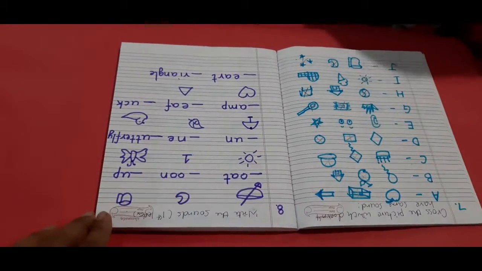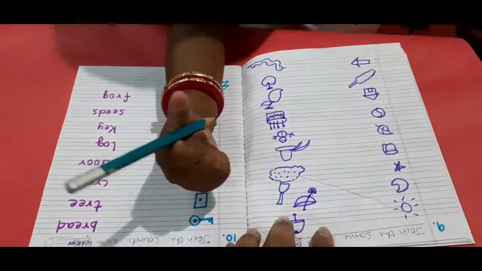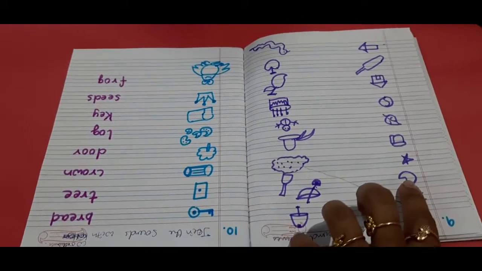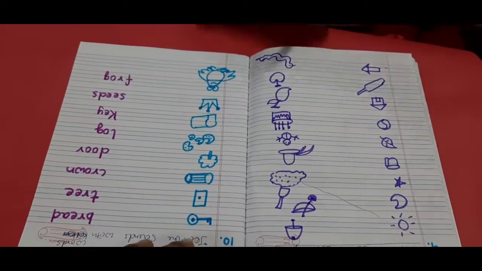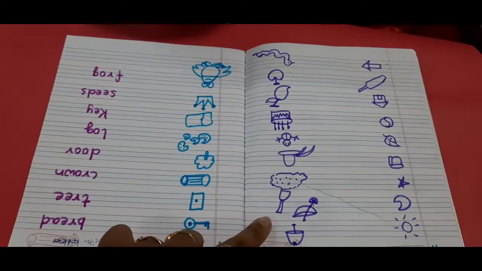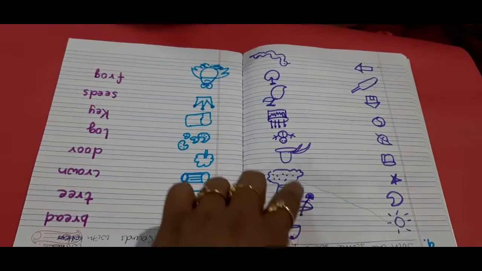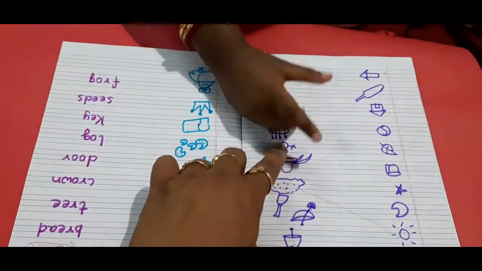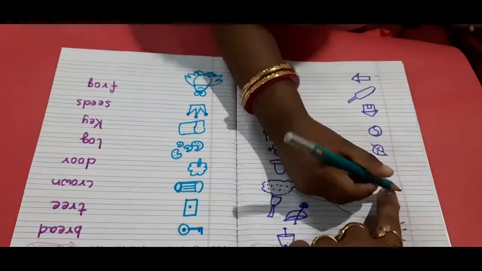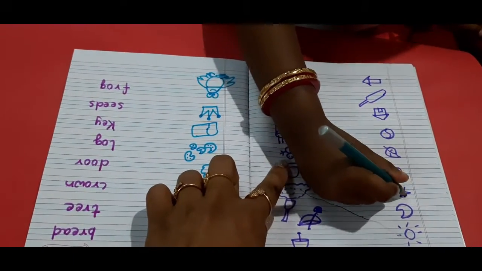Next activity. What is this? Now this one, which sound is coming? Star. So which else is starting with S? But here we have to see this side which is starting with S. Think. This one is lamp. This one is boat. This one is hat. This one is snowman. This one is cake. Snowman. Very good. So the star is matching with which one? Which sound is coming? S. Snowman. Very good.